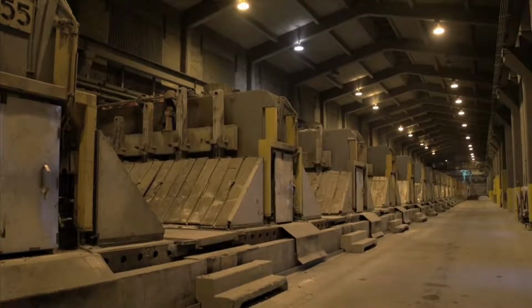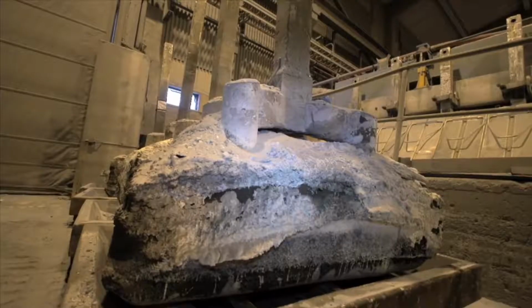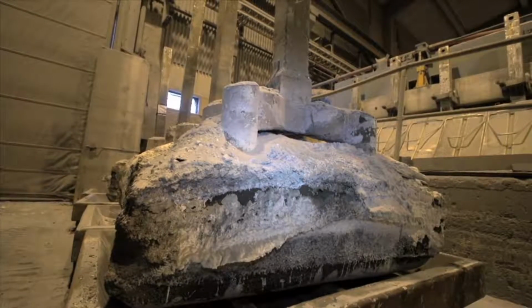You may be wondering how we use aluminum. Well, in order to find out how we utilize the element, you must first have a clear idea of what aluminum really is.